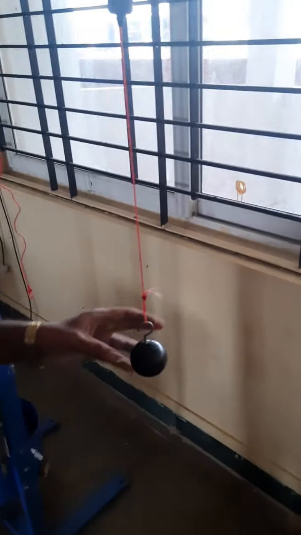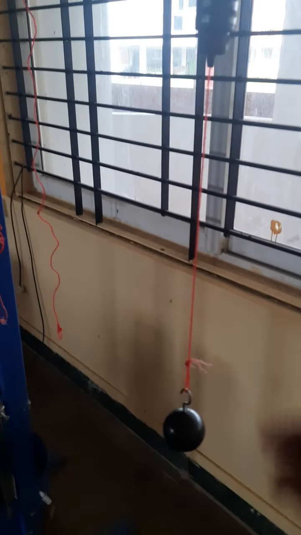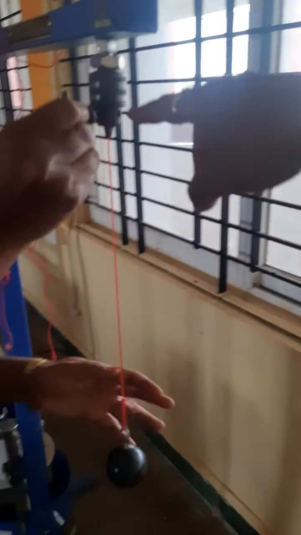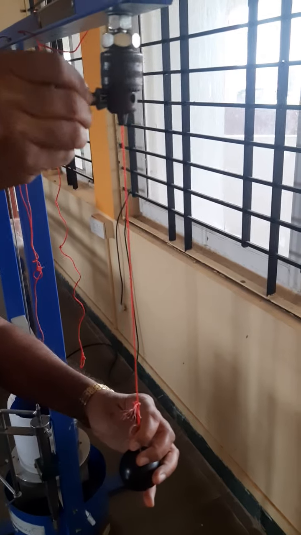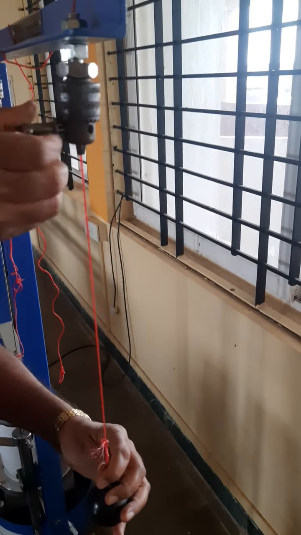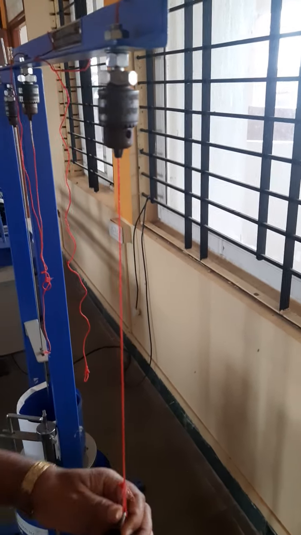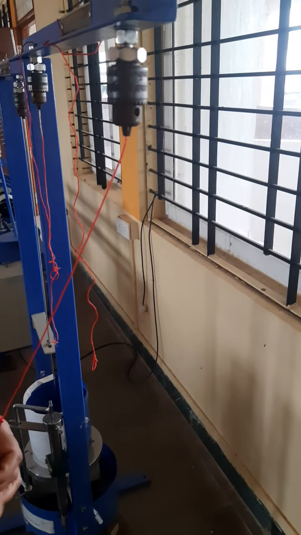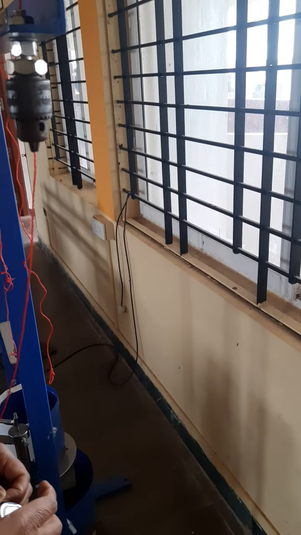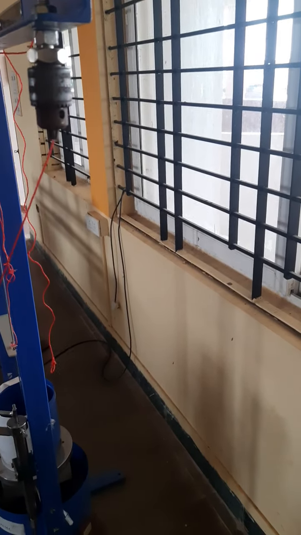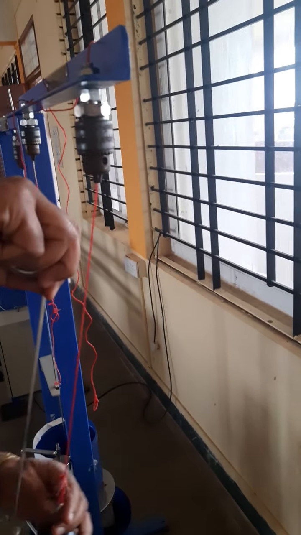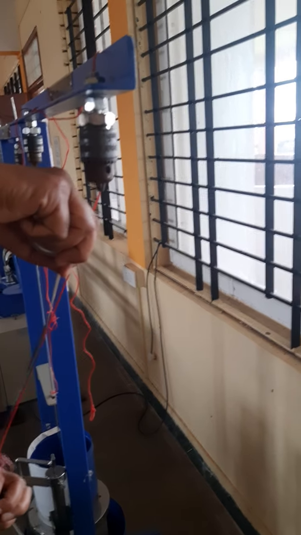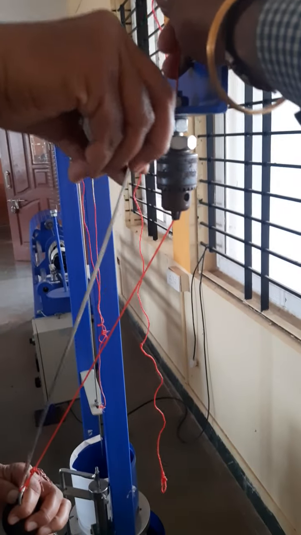Similarly, for the second reading you need to change the length of this thread, by using this knob. So next length I am taking as 28 centimeter. So I will change the length now.